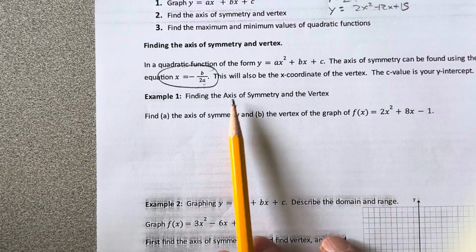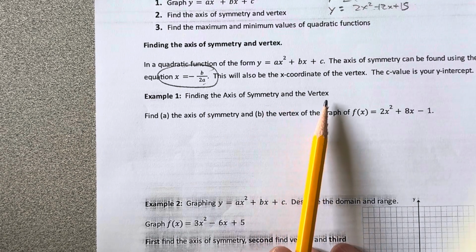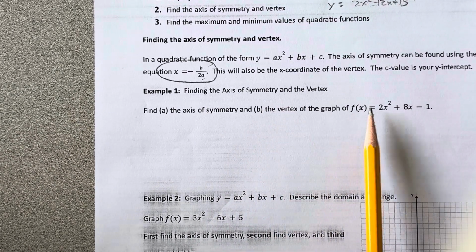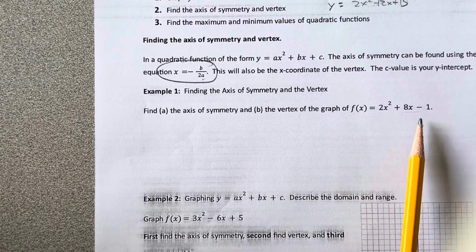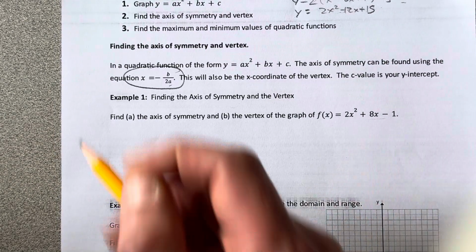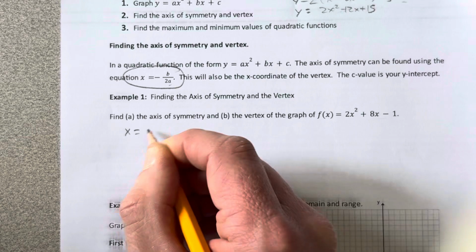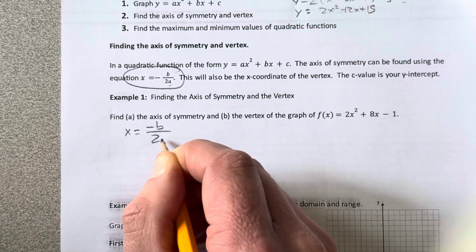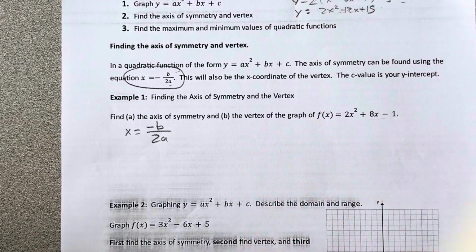Example 1, find the axis of symmetry and the vertex. Well, here's our function. In standard form, it's got that extra x term in the middle. So you immediately start with negative b over 2a. I like to put the negative up there with the b.